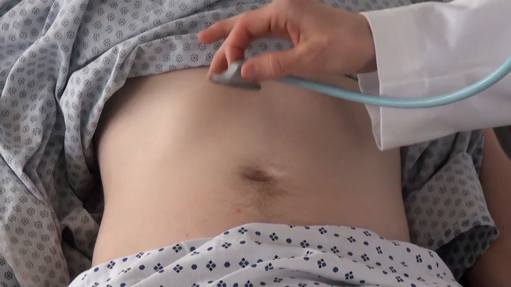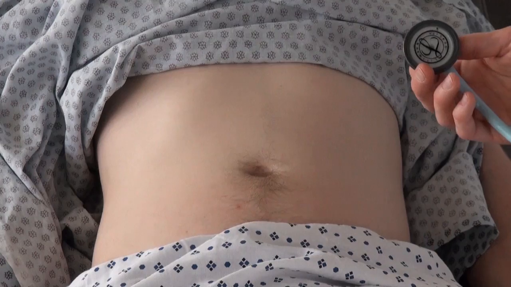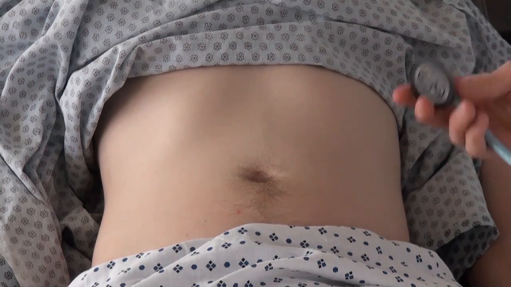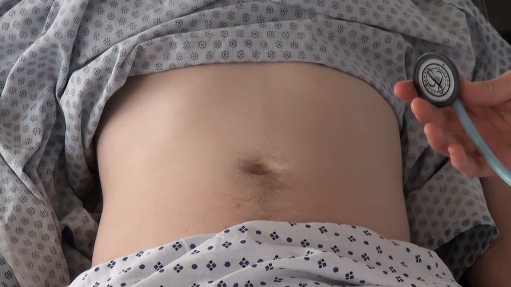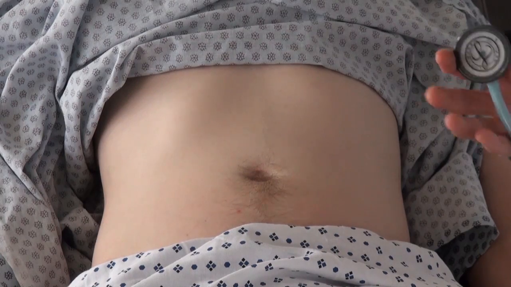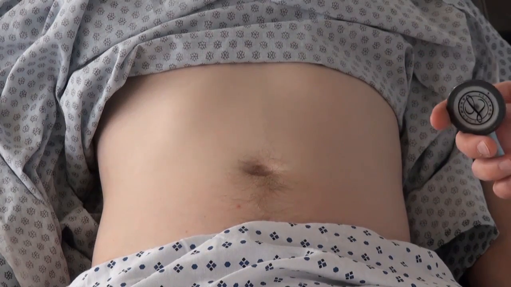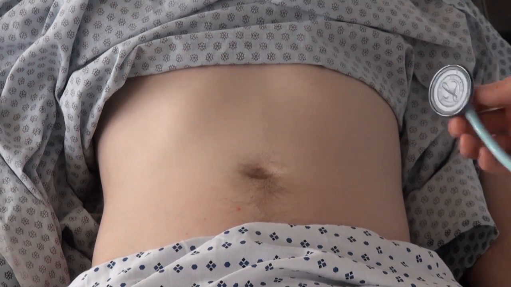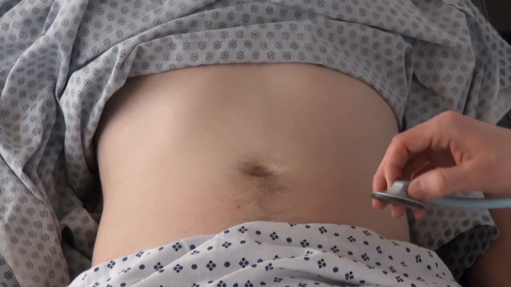So I'm going to start, and there's a couple things that I'm looking for here. I'm looking for the presence of bowel sounds. I'm also looking for any bruits within the arteries within the abdomen, and I will describe those as I evaluate them. So the first thing I'm going to assess is for bowel sounds.